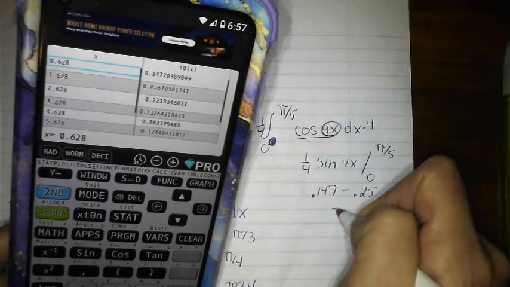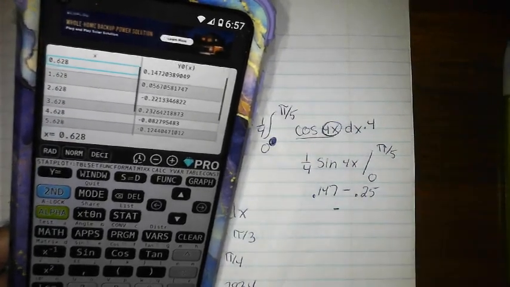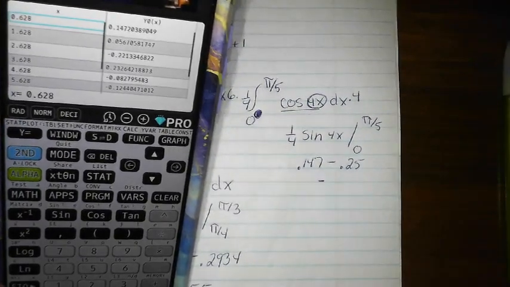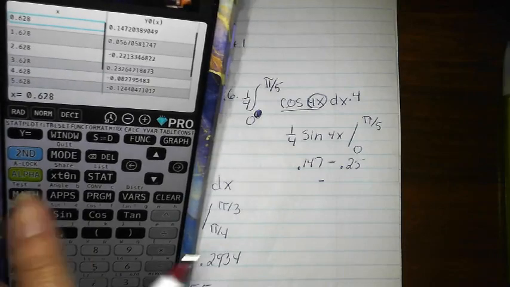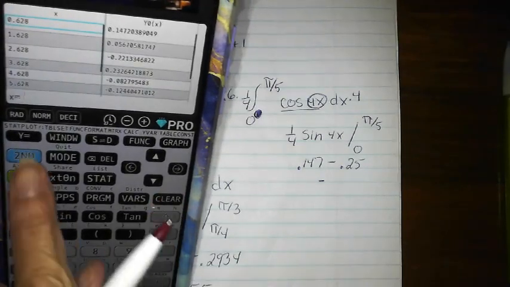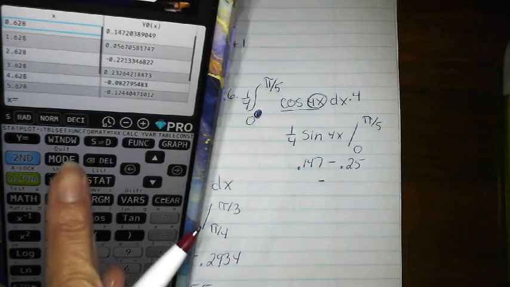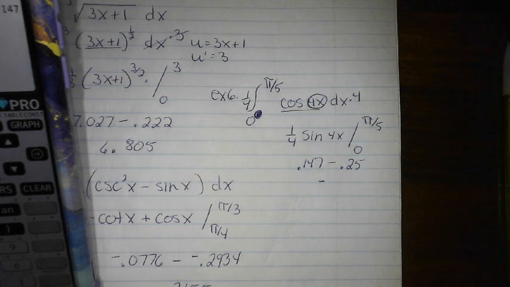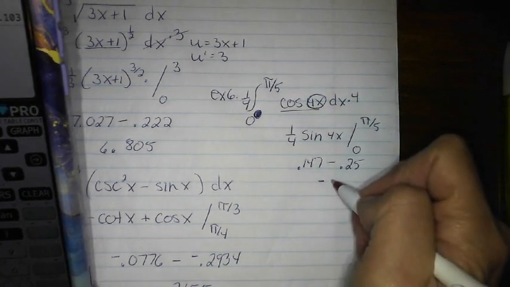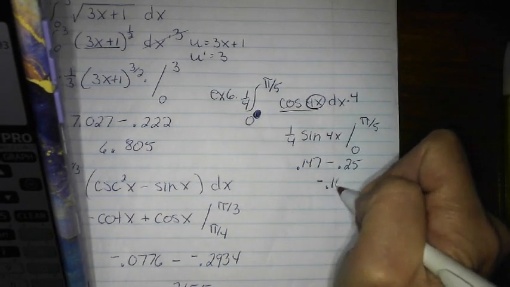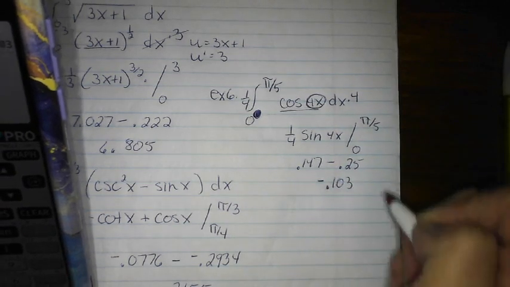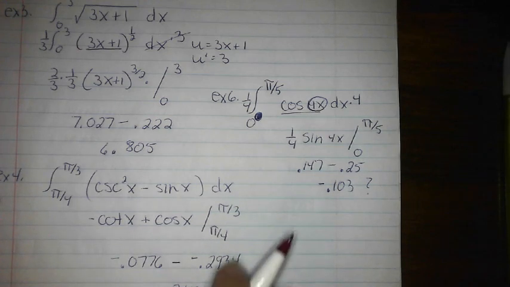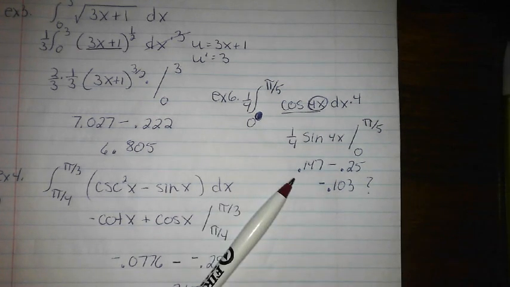So we are getting a negative area under the curve, which will be interesting with tomorrow's notes. So a little cliffhanger here. How can an area come up negative? Because this is going to come up negative. Quit. 0.147 minus 0.25. A negative 0.103. Question mark. Cliffhanger. That will make sense in tomorrow's notes. Okay, that's it for this section.